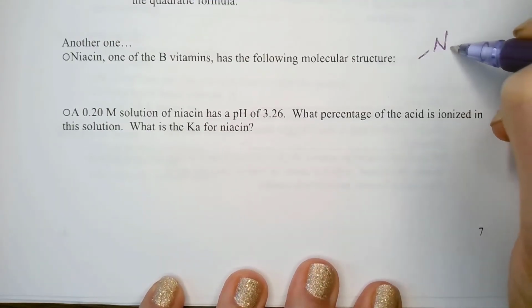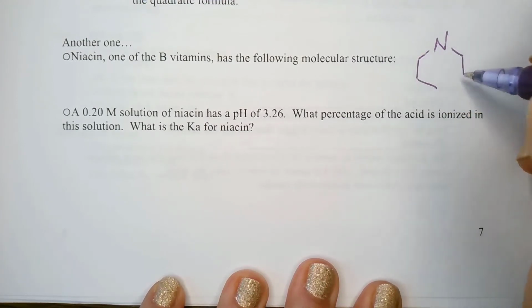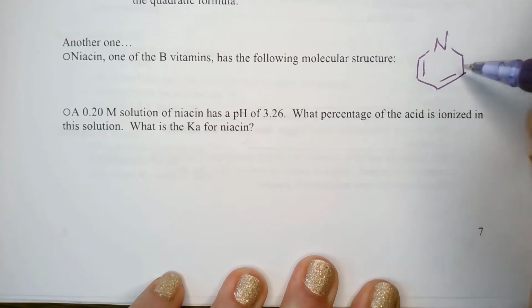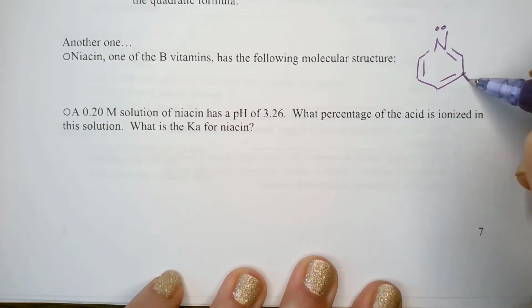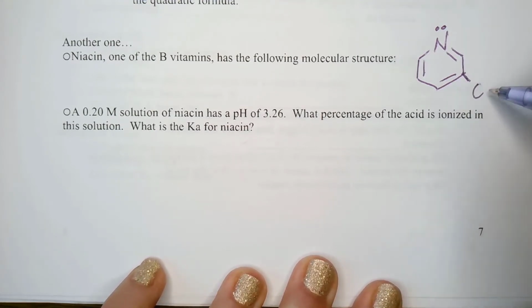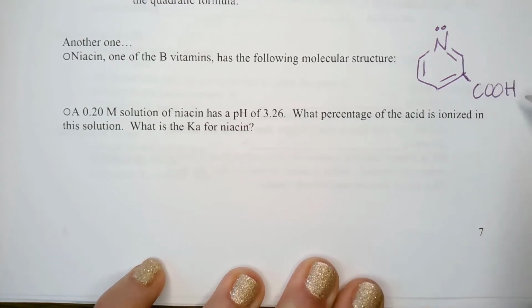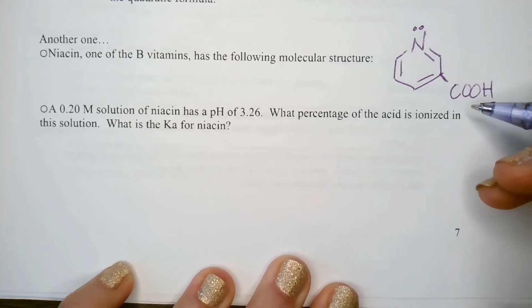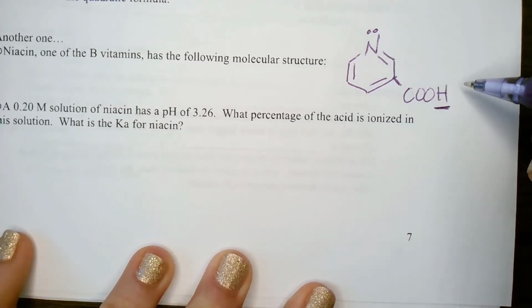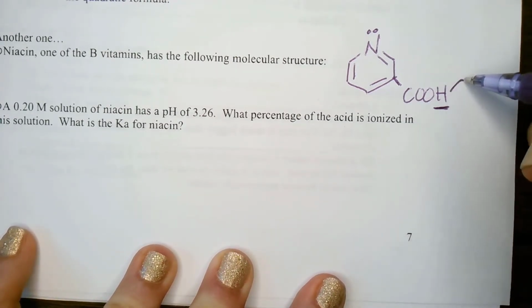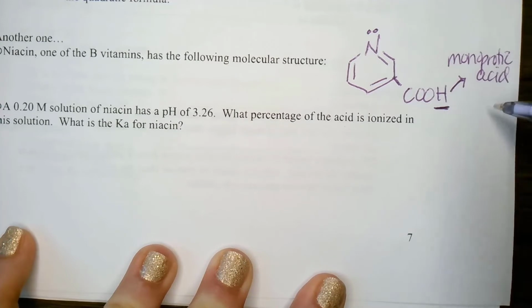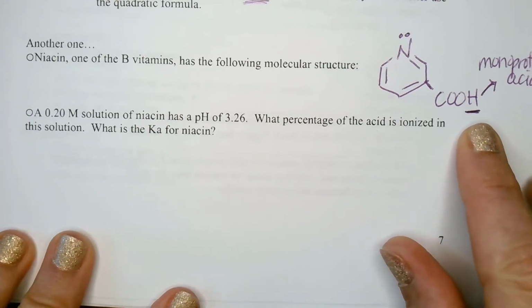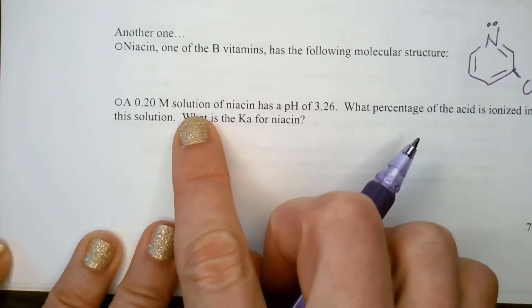Niacin, one of the B vitamins, has the following molecular structure. So niacin is part of an aromatic ring, a six-sided ring, aromatic, so it has alternating double bonds with a nitrogen. And off one side of the aromatic ring is our COOH, which is an organic structure here. And this H is our acidic or ionizable hydrogen. So this is part of our monoprotic acid right here, which is what's going to ionize.